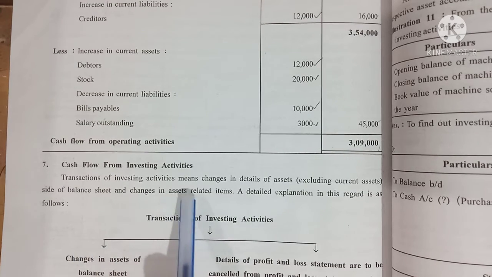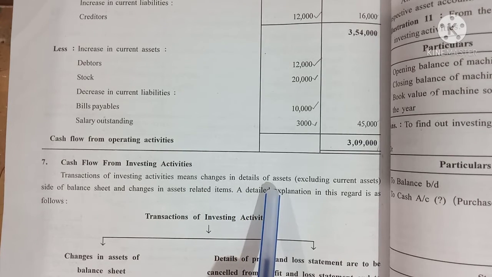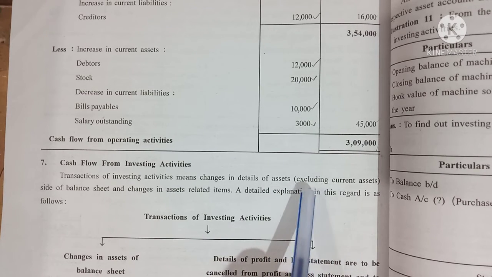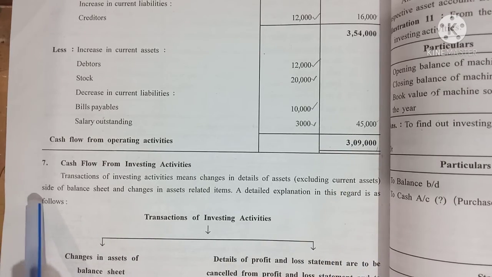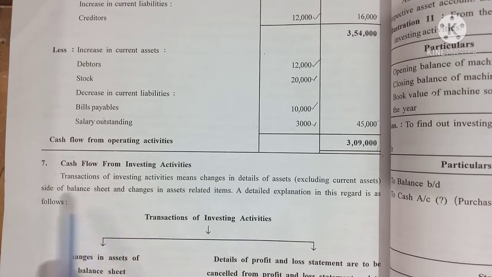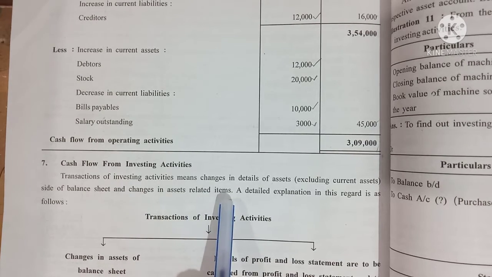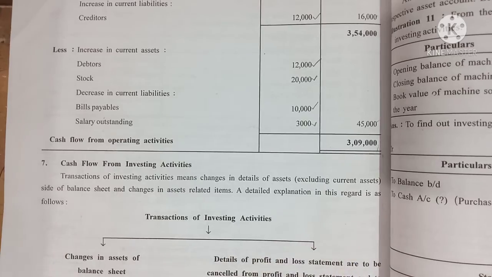Transactions of investment activities mean the changes in assets, that is, assets except current assets, the asset side of the balance sheet and changes in asset related items. A detailed explanation in this regard is as follows.